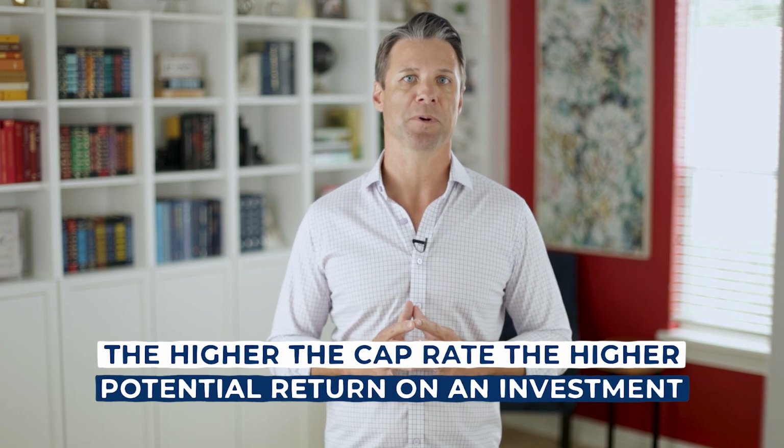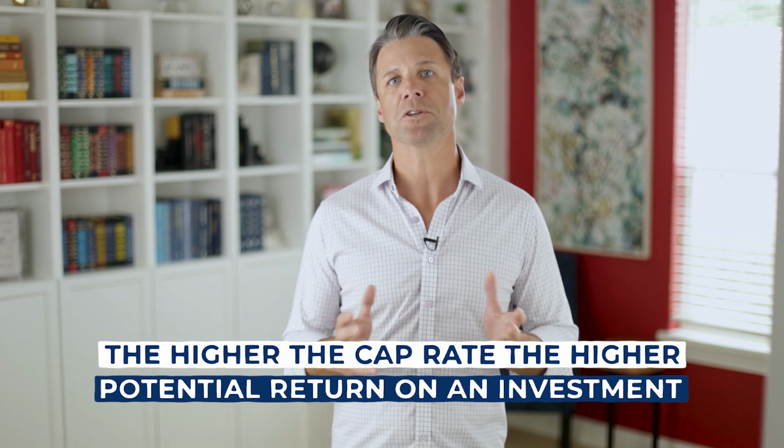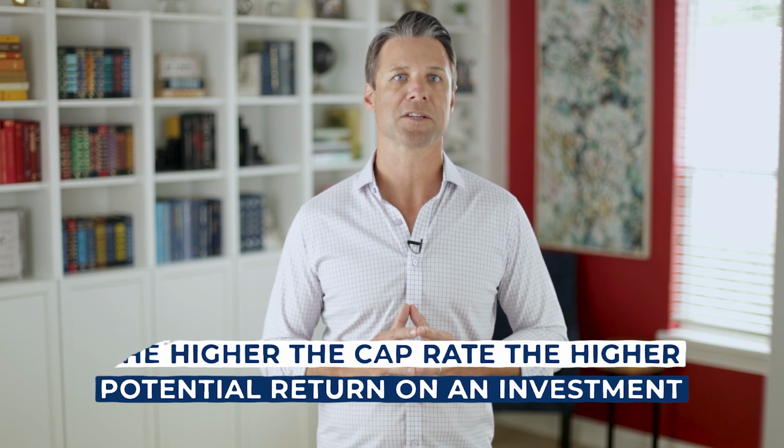Generally speaking, the higher the cap rate, the higher the potential return on investment, but this also can indicate a higher level of risk associated with that particular investment. Cap rates can vary depending on the location, type, and also condition of the property, as well as market conditions and other factors. Therefore, it's important for investors to thoroughly analyze the property, its financials, and the local real estate market before using the cap rate to make investment decisions.